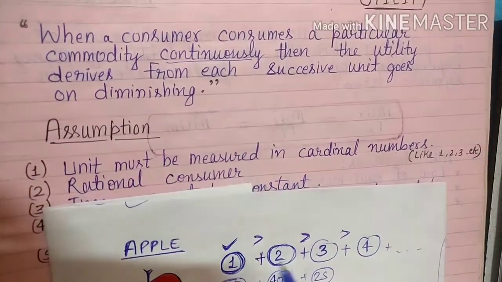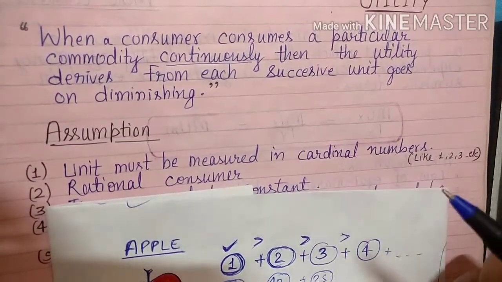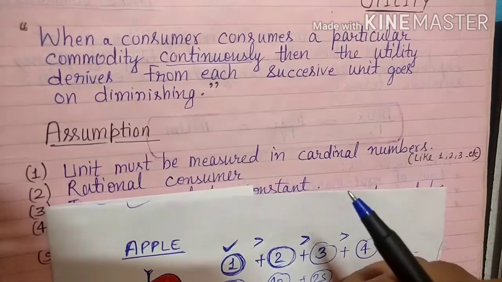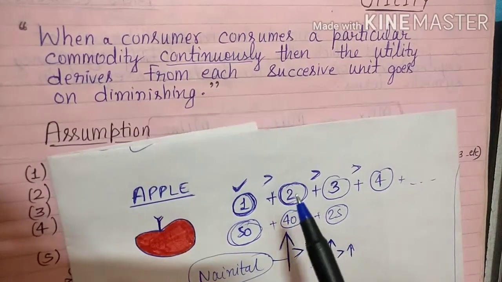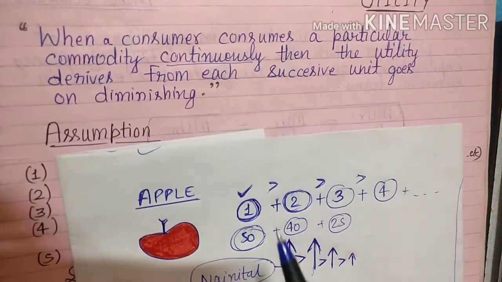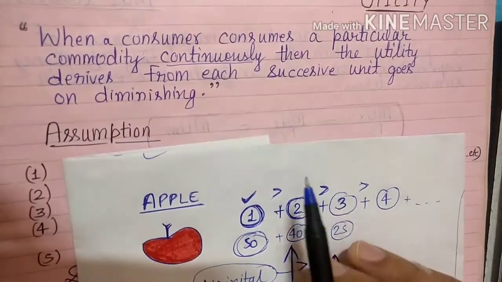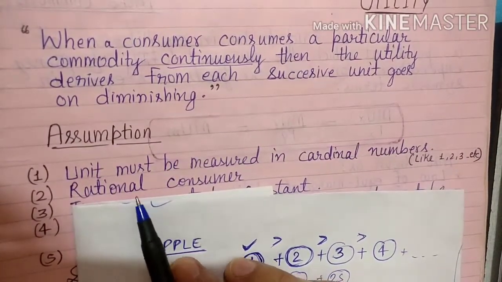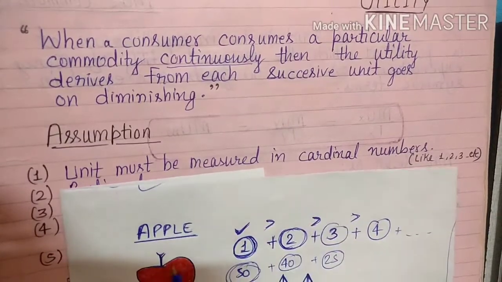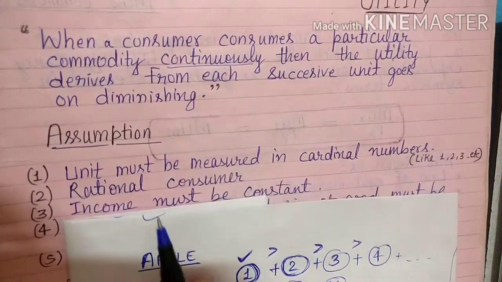Second, the consumer should be what? Rational. Rational means he should be intelligent. He should have some knowledge. Knowledge of what? That his aim should be maximizing his satisfaction. He wants to maximize his total satisfaction. This should be the aim of the consumer. So the consumer should be rational. He should have knowledge of measuring the units in cardinal numbers. So it should be a rational consumer.